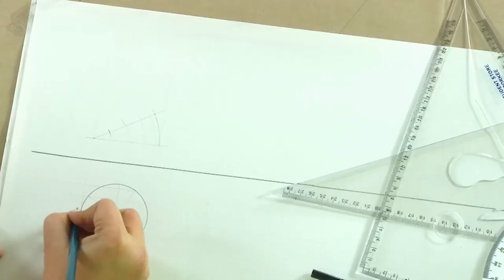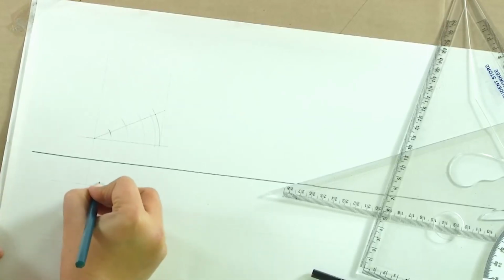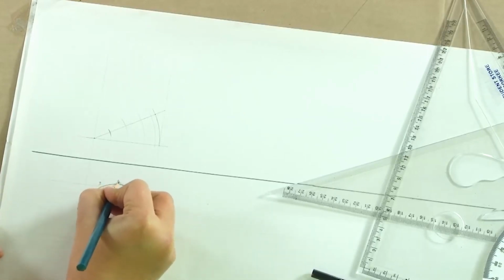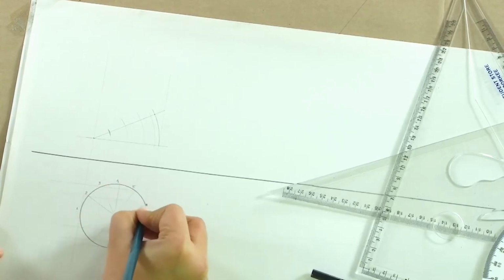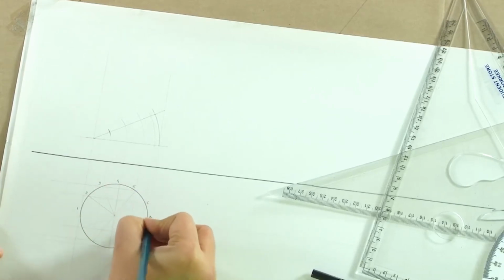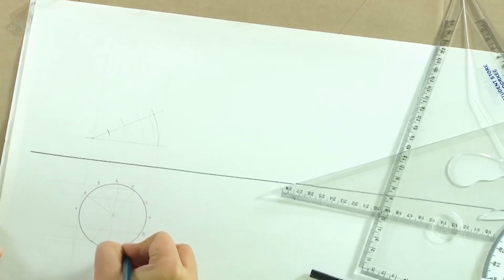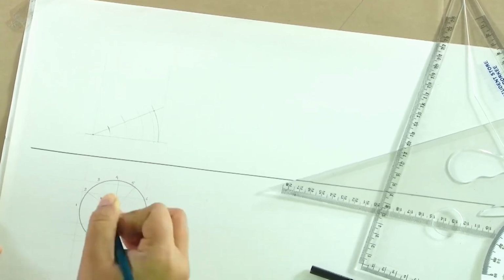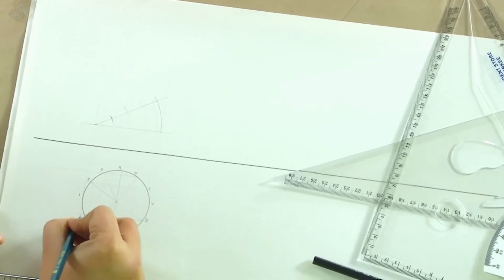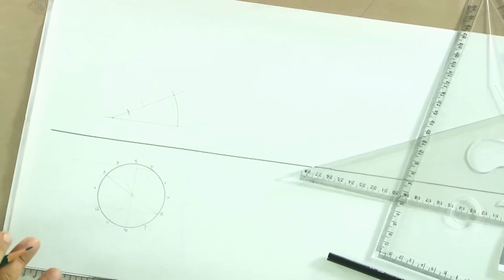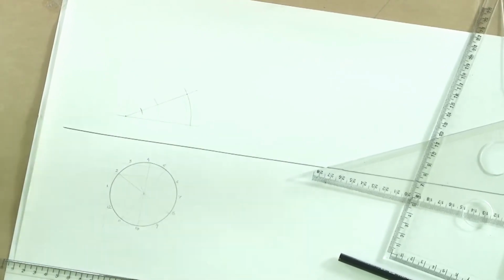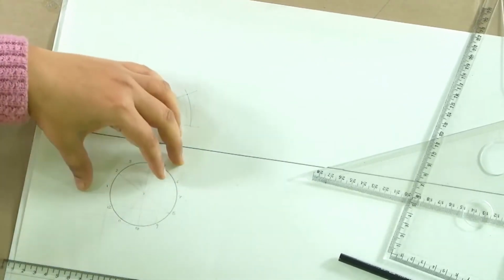Now in very light, I am going to mark these 12 points for clarity. Let us start with this point: 1, 2, 3, 4, 5, 6, 7, 8, 9, 10, 11, and 12. I say we mark it in very light because this is not the final projection.